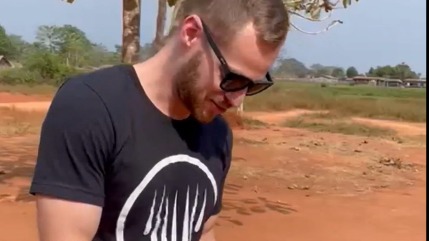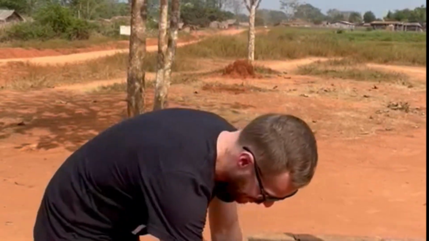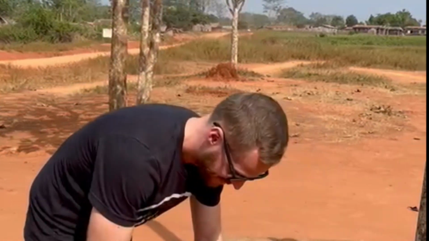So I'm here on the outskirts of the town of Bamba right now. We're going to be doing some drone flights, and we wanted to just quickly explain what that entailed and why we do it. So I want to first show you what the drone looks like. We have several of these, and they're not super large.